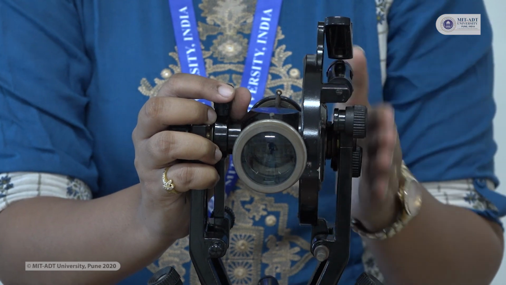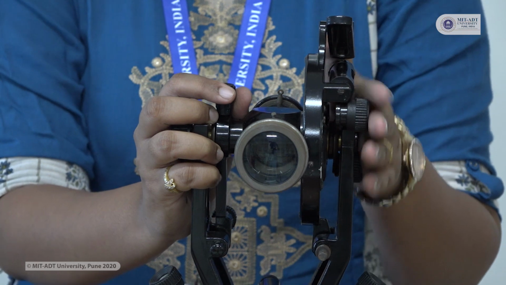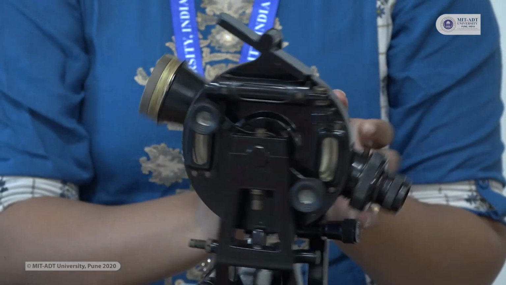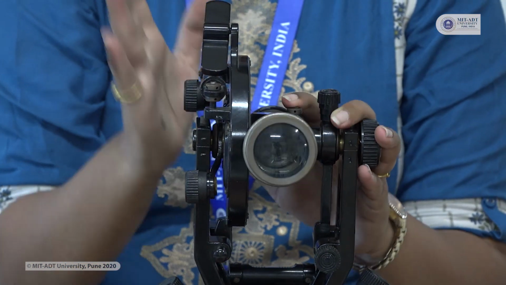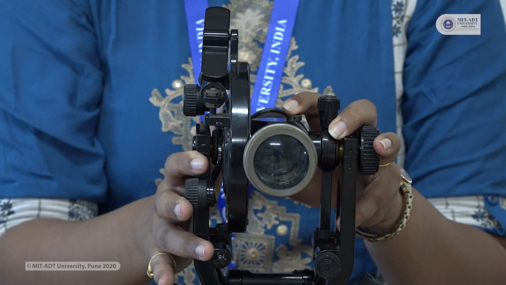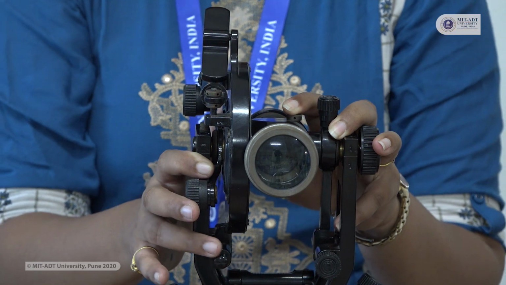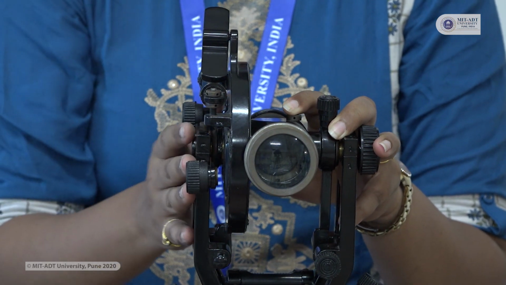Whenever the vertical circle is on the left side of the observer, that condition is known as face left. And whenever you are taking readings with the vertical circle on the right hand side of the observer, this condition is known as face right. In the repetition method you have to take 3 readings in face left condition and 3 readings in face right condition.